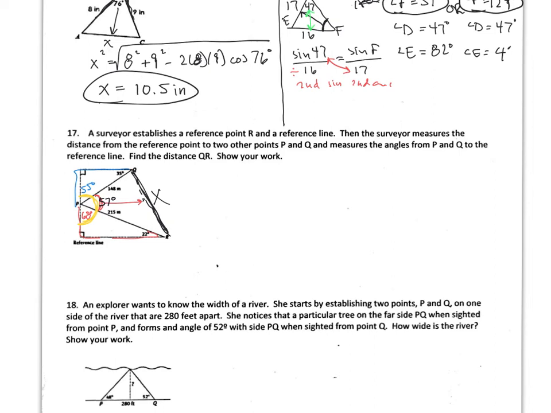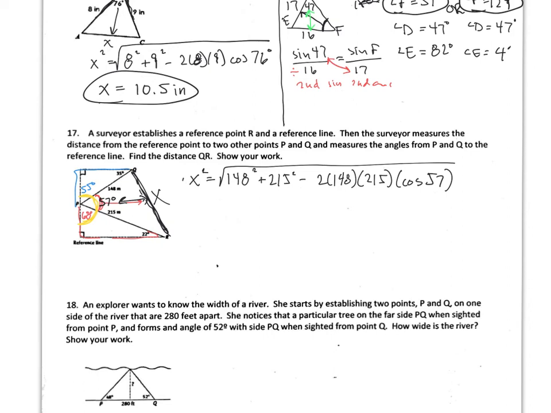So we know that this is the relationship, so it's going to start with x squared. The other two sides, we don't really care about which order you do that in, so it's 148 squared plus 215 squared minus 2 times 148 times 215, and then of course we finish up by multiplying by the cosine of that angle we just found, 57. So this is just like problem number 15, and then you put this radical sign around the whole thing, both sides. We don't want the plus or minus answer because this is a length, and lengths are positive.